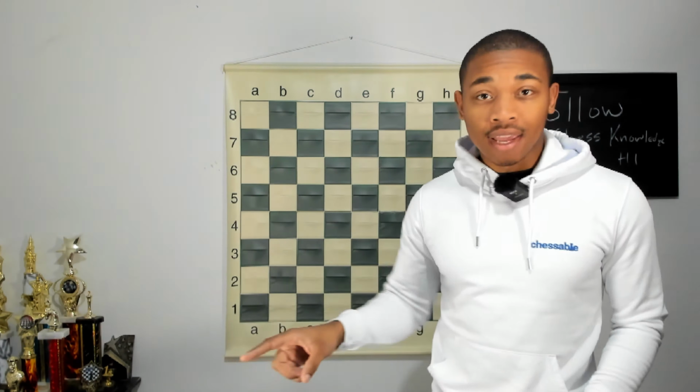What is that bishop threatening? That bishop is threatening the knight on F3. It is not only threatening that knight on F3, but is pinning that knight to the queen on D1.